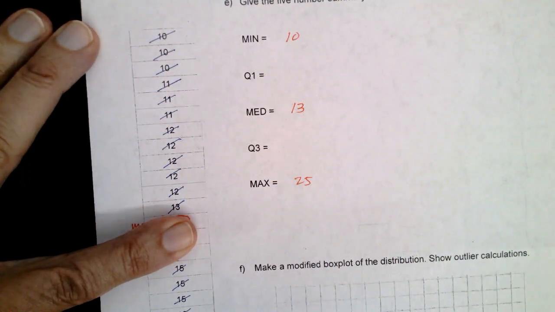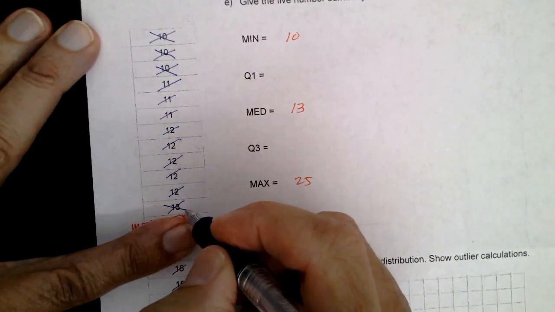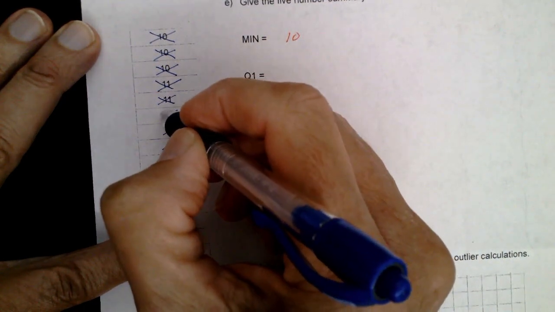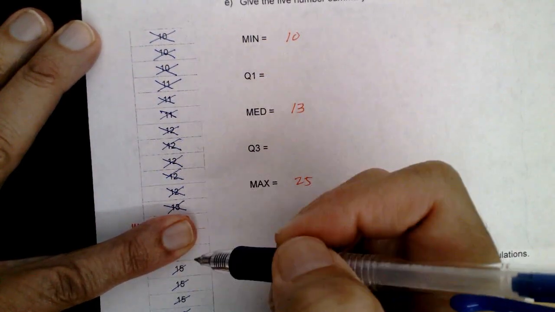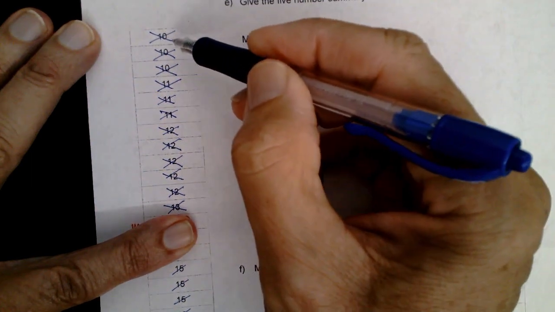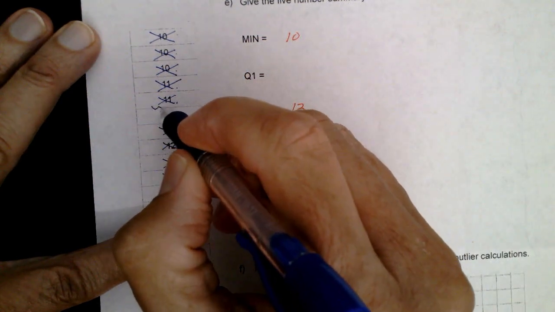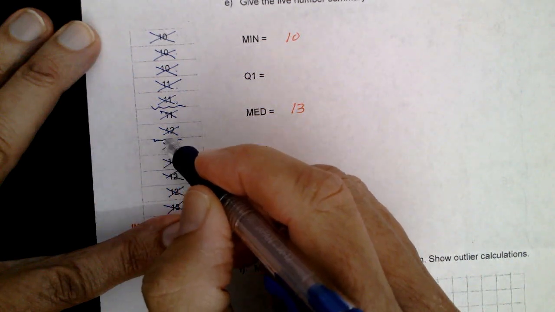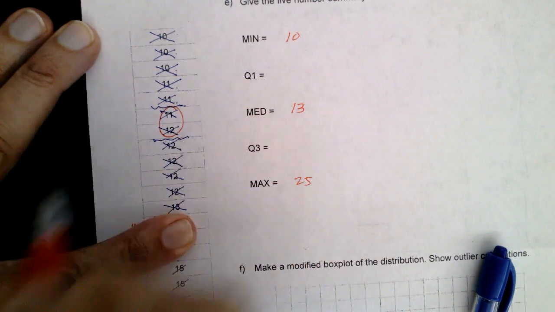I'll take off 1, 2, 3. I'll go to my bottom, take off 1, 2, 3. I'll take off 1, 2, 3. I take off 1, 2, oops, and I took off everything. So I probably should have tried something different rather than the 3. So if I took off, say, 1, 2, 3, 4, 5, and then I took off 1, 2, 3, 4, 5, it looks like I've got 2 numbers in the middle this time.